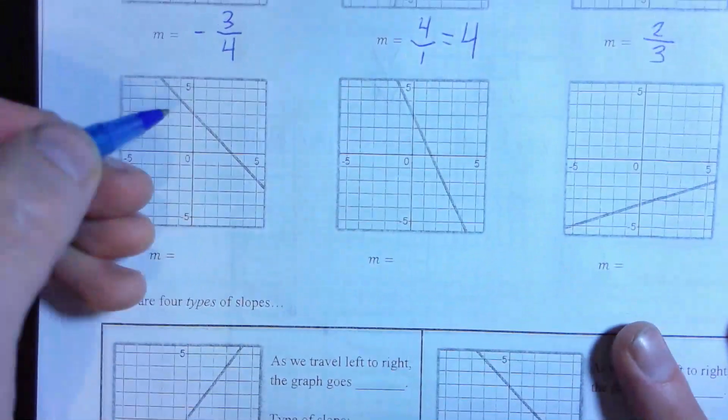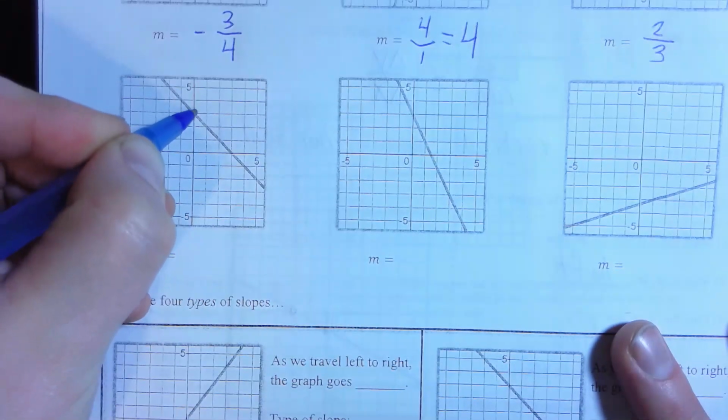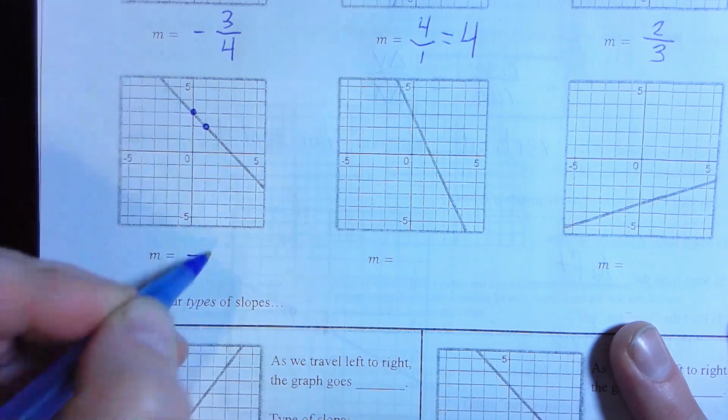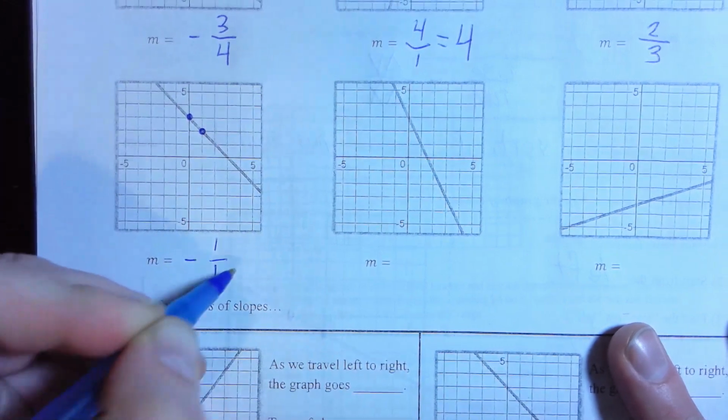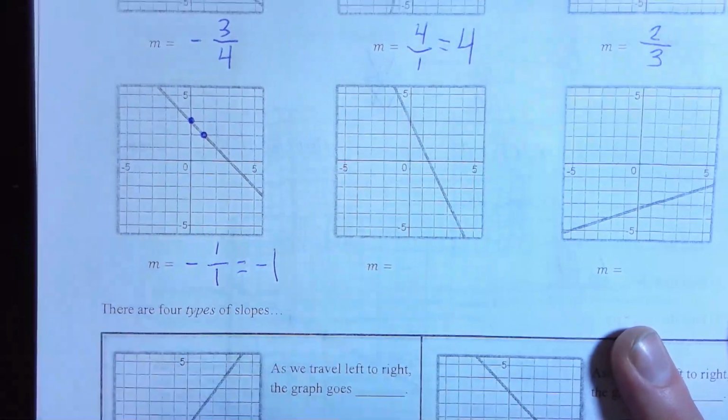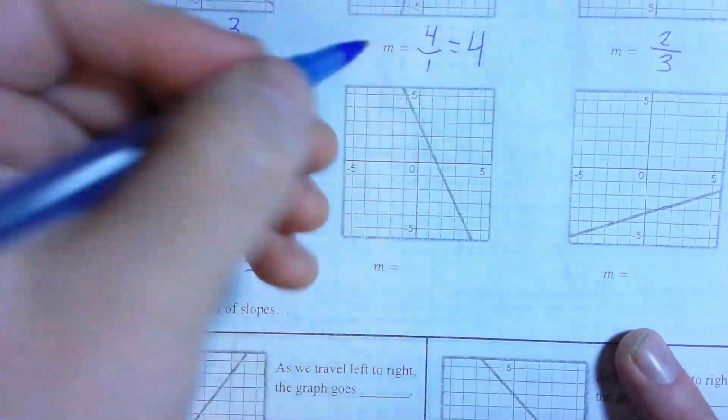Okay, let's see where we are. Ooh, perfect on my y-intercept again. Oh, look at that. Those are really close together. Down 1 over 1. Down 1 over 1. Well, 1 divided by 1 is 1. So this must be a slope of negative 1.